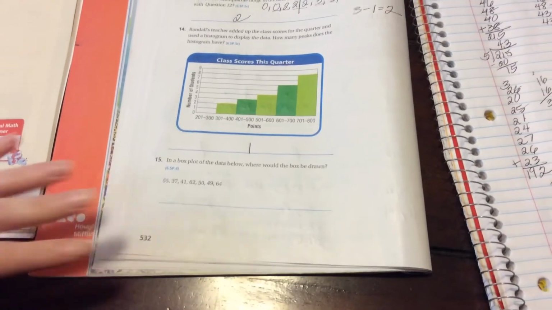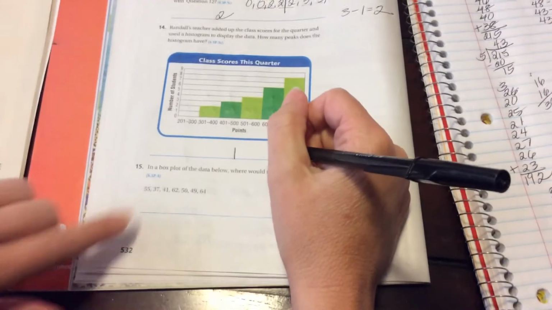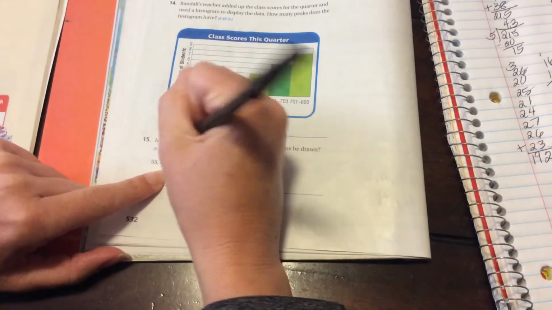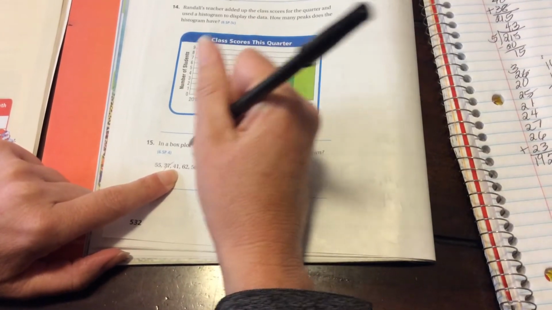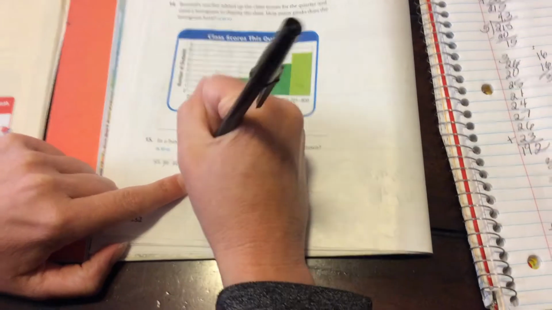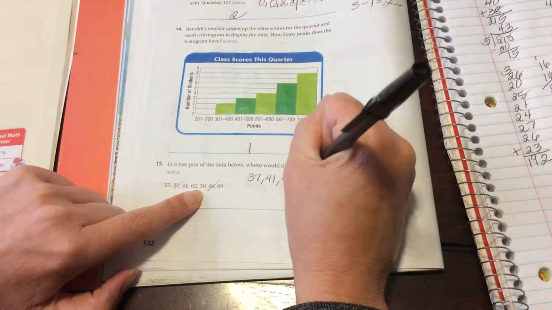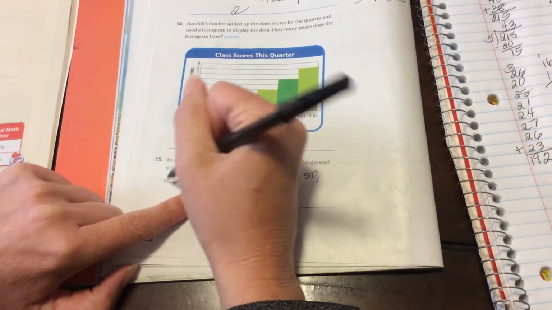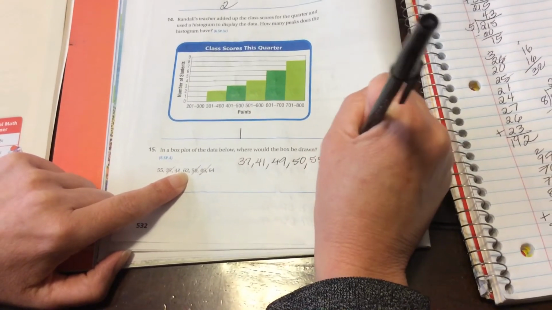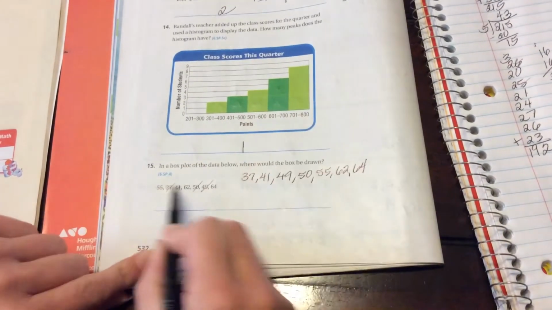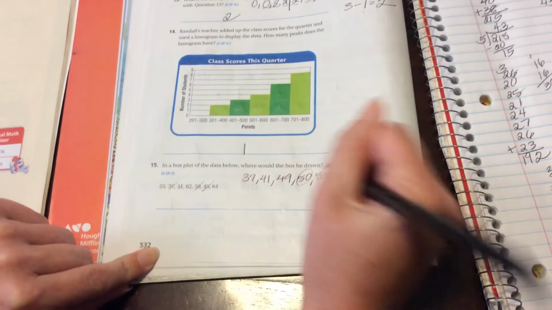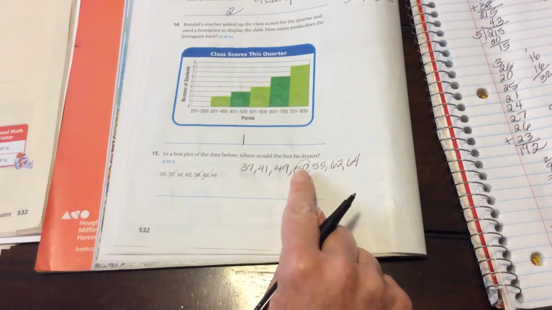Okay, so to do a box plot, I'm going to have to put my numbers in order. So I'm going to put them in order from least to greatest. So my smallest number is 37. Then I have 41. Then 49. Then 50. Then 55, then 62, then 64. 1, 2, 3, 4, 5, 6, 7. So 50 is my median, and that's part of my box plot.